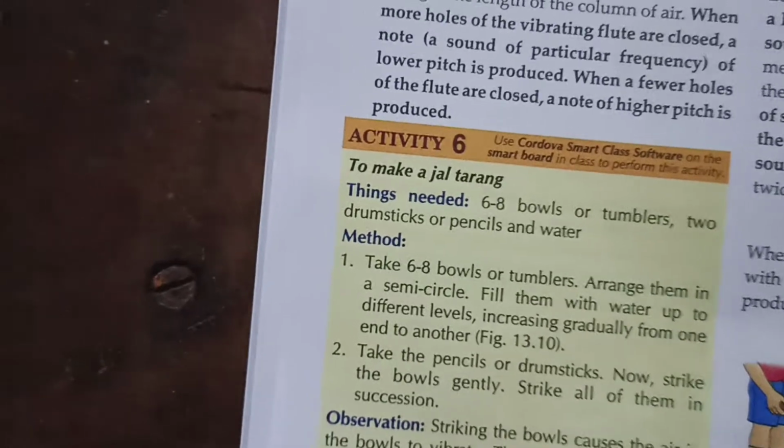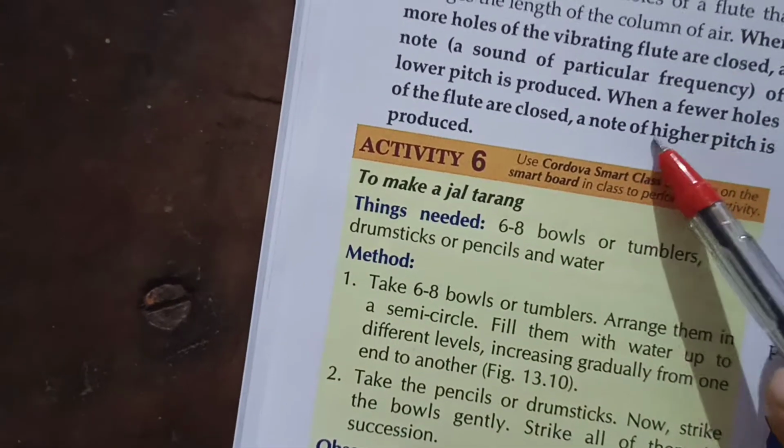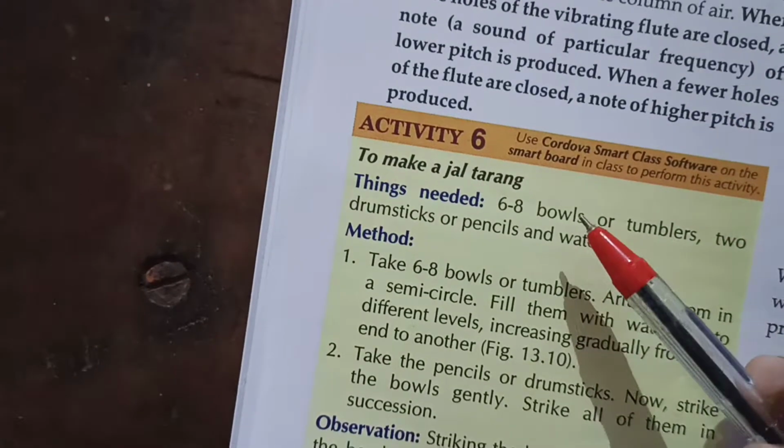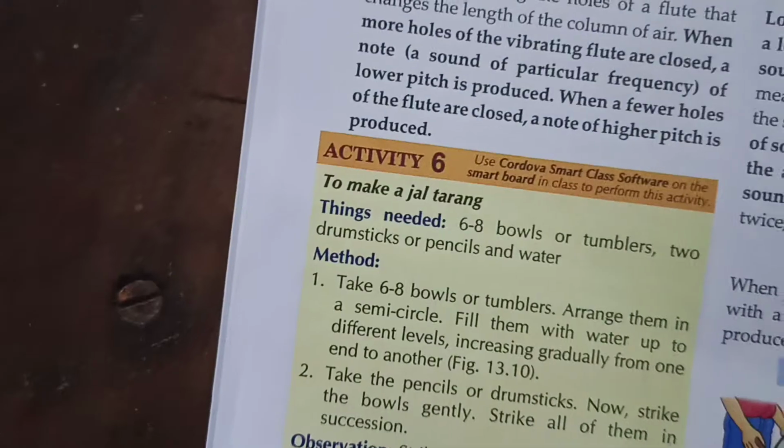So, higher pitch is produced when fewer holes of the flute are closed.